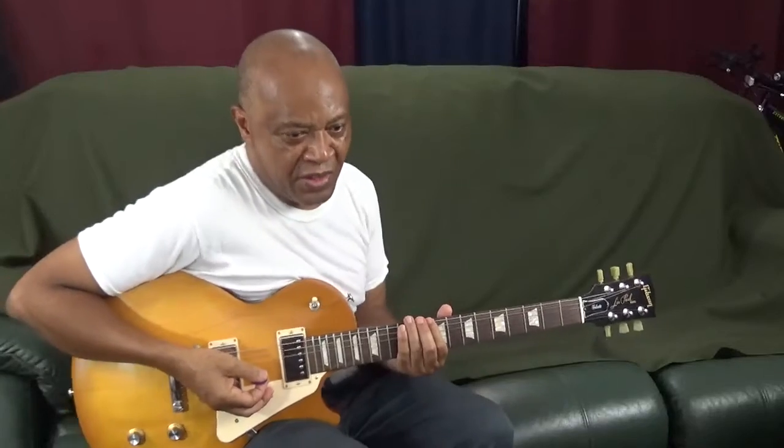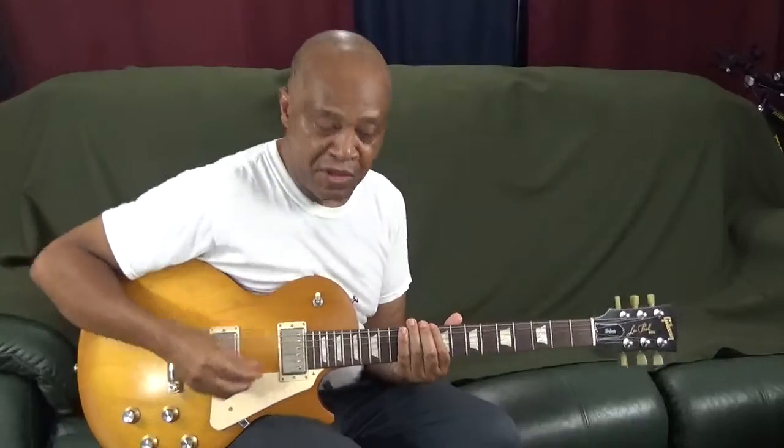So now I can just play. I'm going to play the same shape with just one extra note, which is the D, which is the root of the related minor pentatonic scale to the F major pentatonic scale.